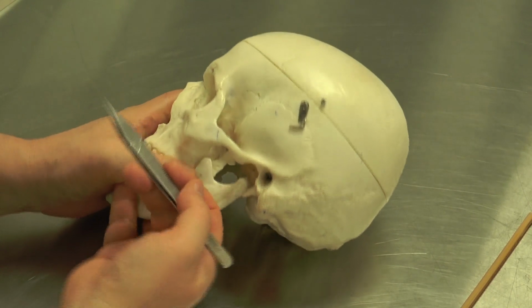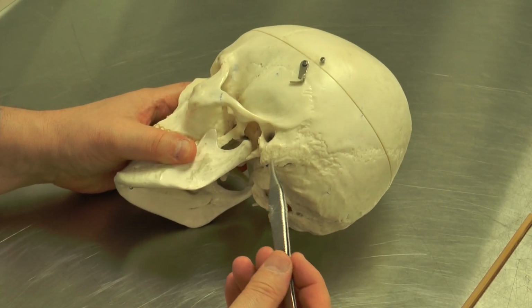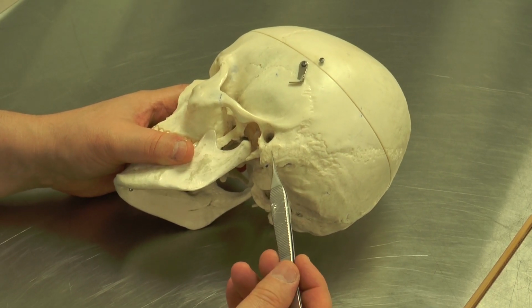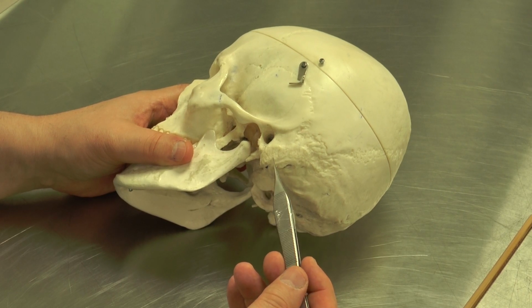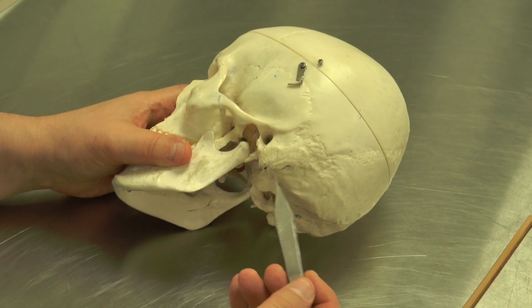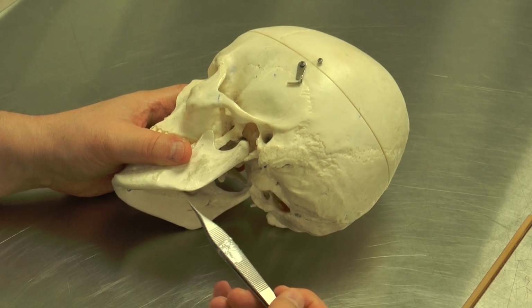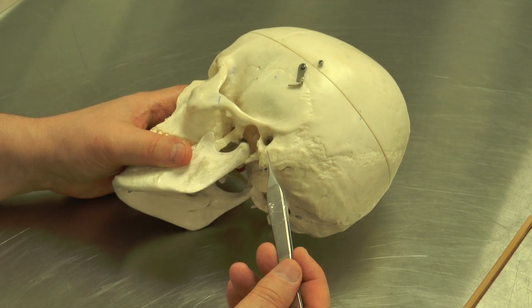Okay, and basically the mastoid process is important. The mastoid process resembles what we call mastectomy. If you remember mastectomy, what is mastectomy? It is the removal of the mammary gland. The mammary gland resembles it, that's why it's referred to as the mastoid process.